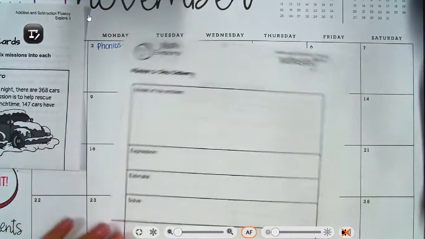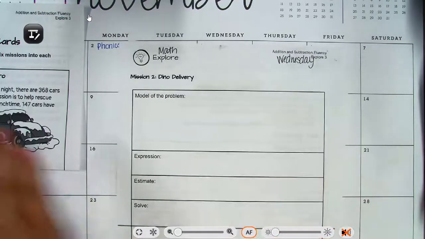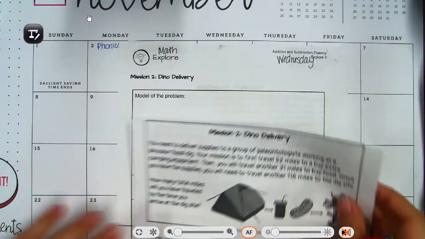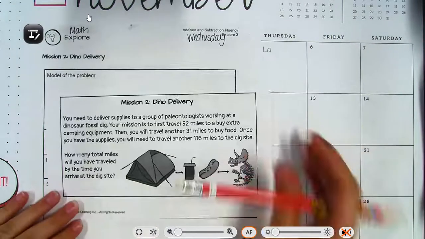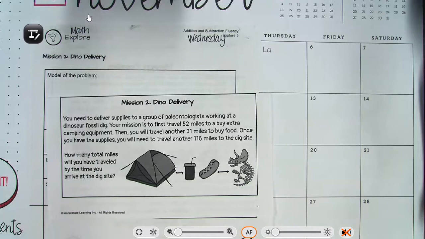Let's turn this paper over and we're going to look at mission 2, dino delivery. You need to deliver supplies to a group of paleontologists working at a dinosaur fossil dig. Your mission is to first travel 52 miles to buy extra camping equipment. Then you will travel another 31 miles to buy food. Once you have the supplies, you will need to travel another 160 miles to the dig site. So there's a lot of places they need to go. How many total miles will you have traveled by the time you arrive at the dig site?